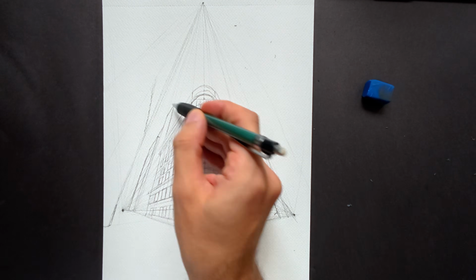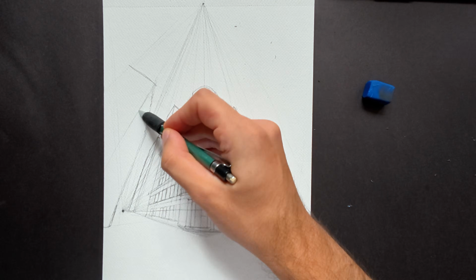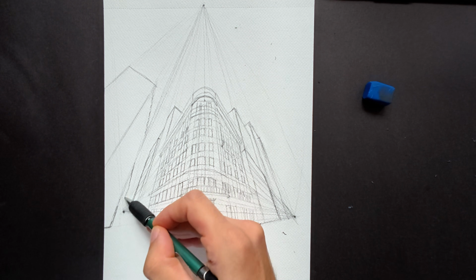On the left side, I'm adding new buildings across the street, and you can already see the street beginning to form in the middle.